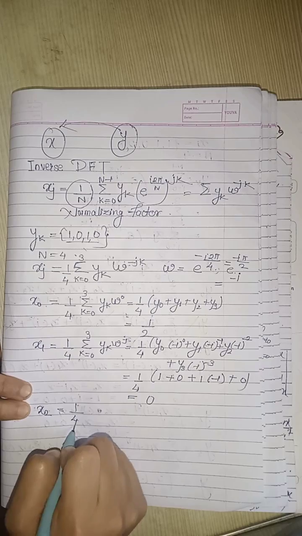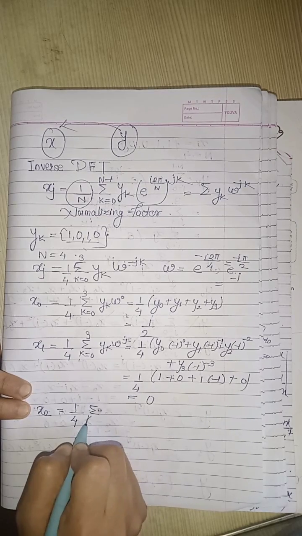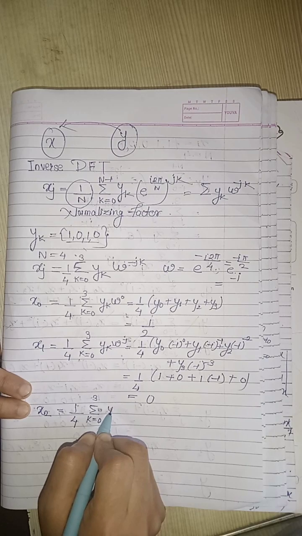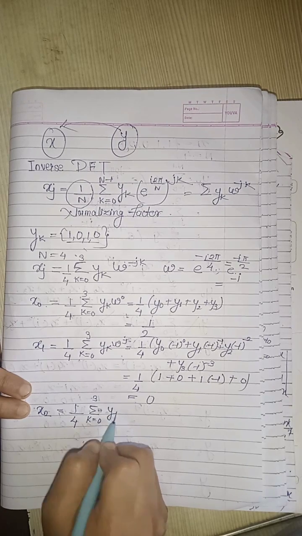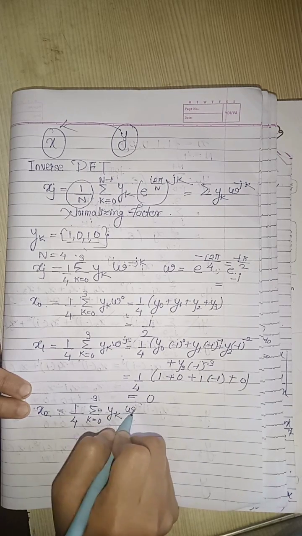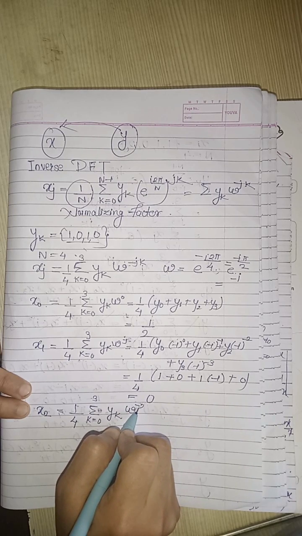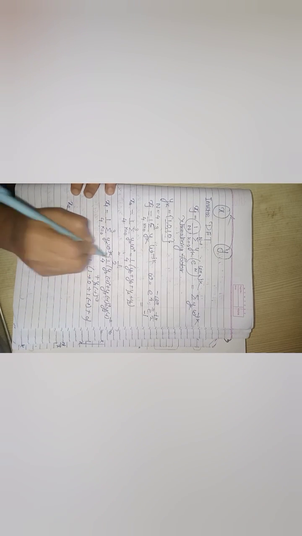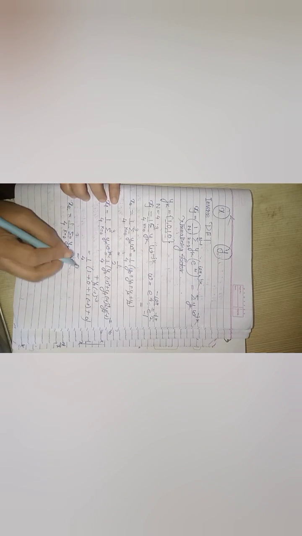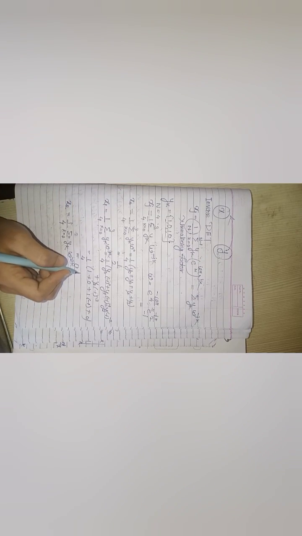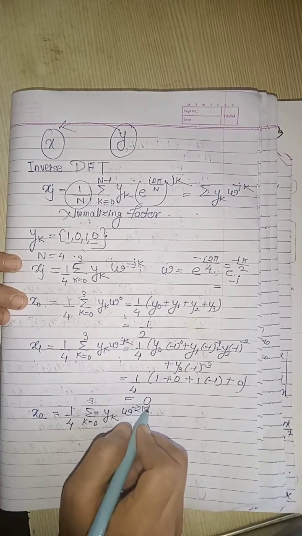similar process, 1 by 4 summation k goes from 0 to 3 yk omega raised to minus jk, because k goes from 0 to 3, so the variable is k.